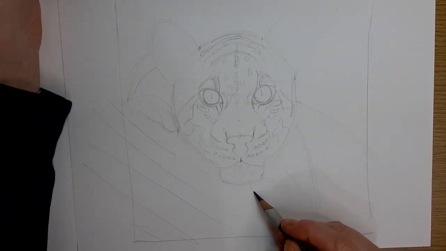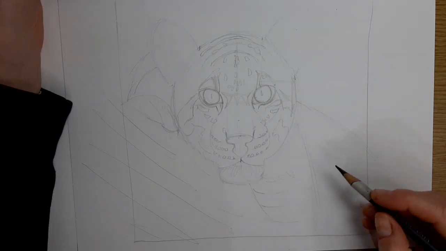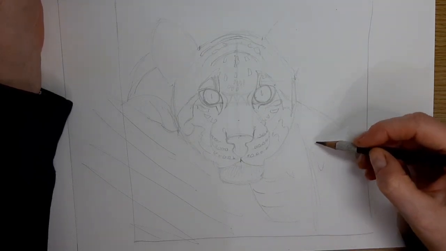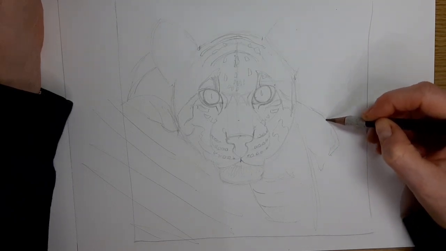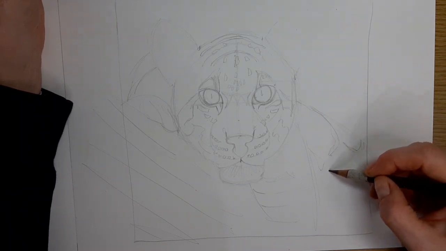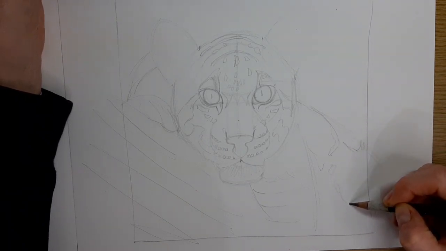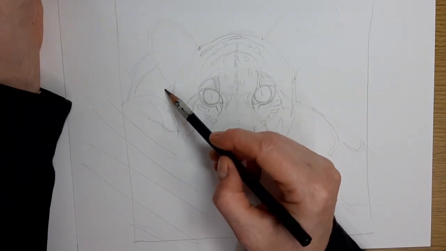So the markings in here, I'm just going to keep really quite light, because it's the face that I'm focusing on more. Around there, so that will do.